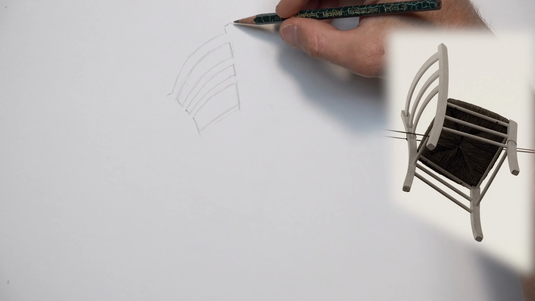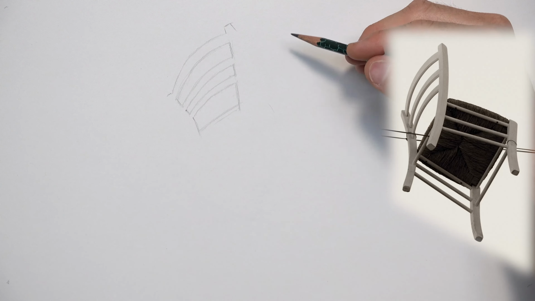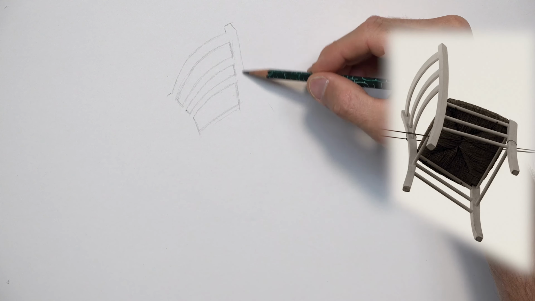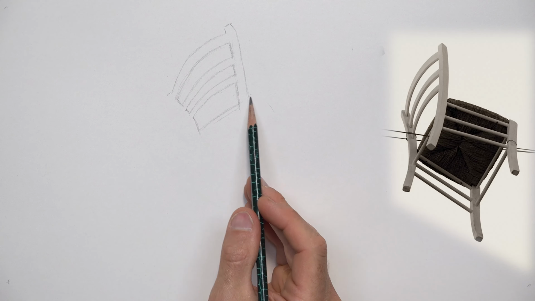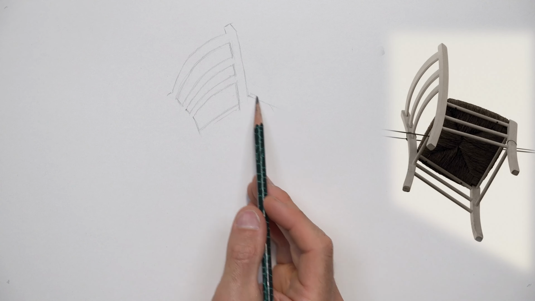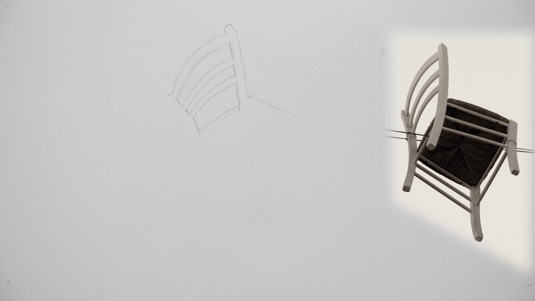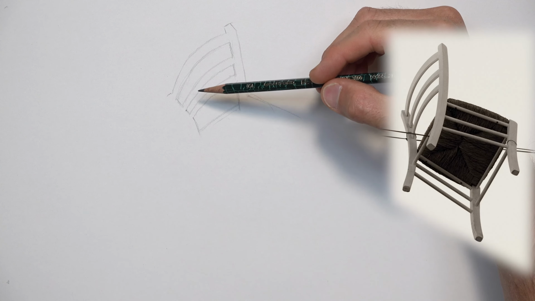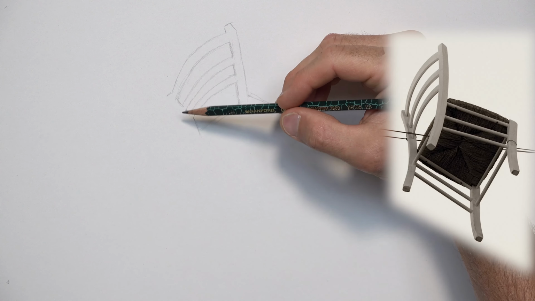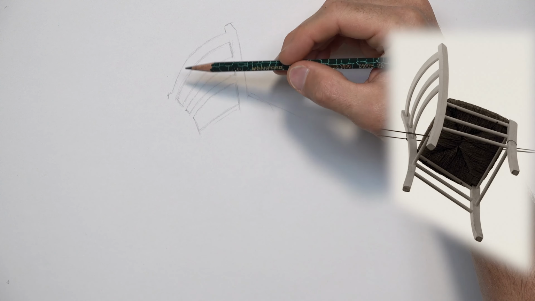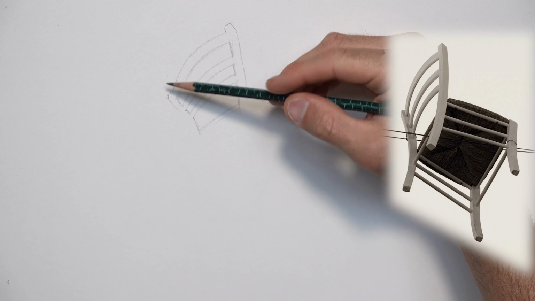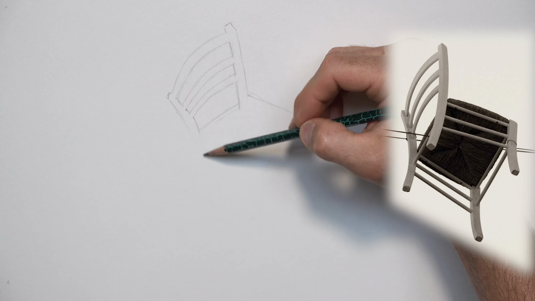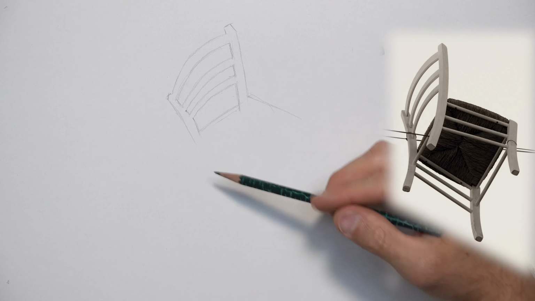Flattens a little bit at the top and then slopes down. And we have the edge, the outer edge of this part that comes down. And then the seat starts a little bit higher than this part. This edge also slopes down a little bit and doesn't come in as strong. It's a little bit more curved.